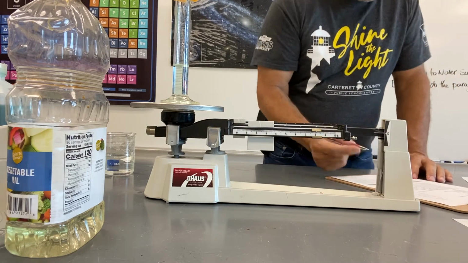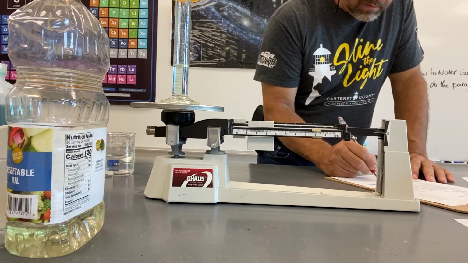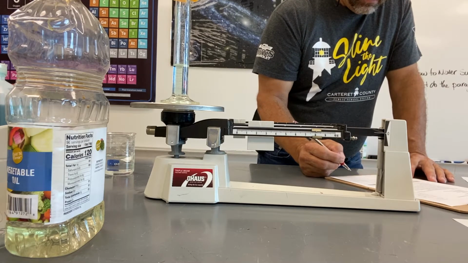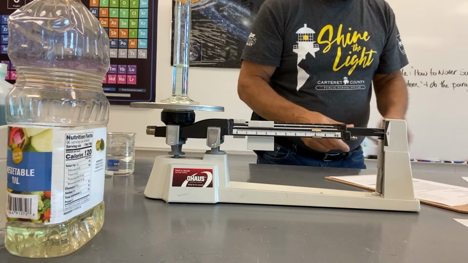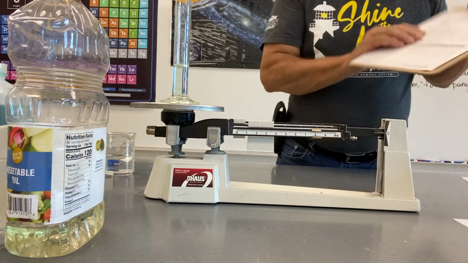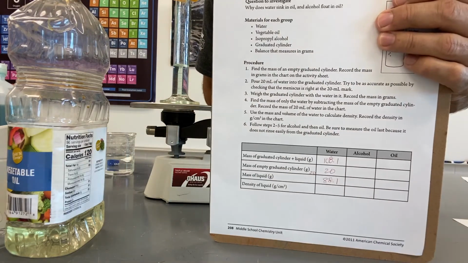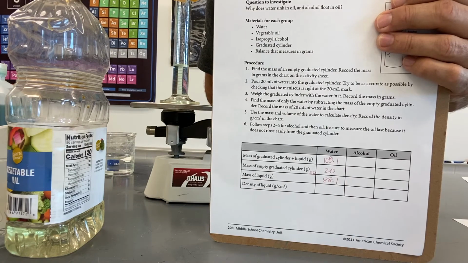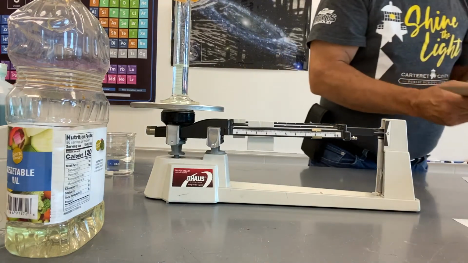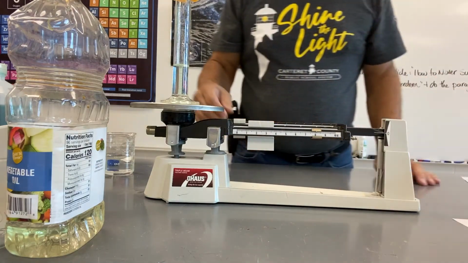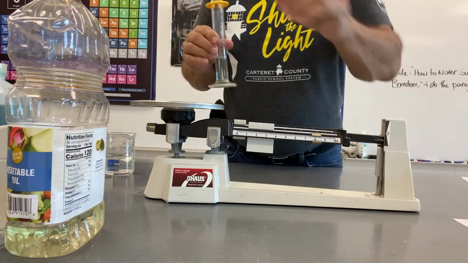So 108 minus 20 is 88.1. All right, so you should look something like that, and I'll let you work the rest of them on your own here. I'm not going to do them all with you, but we will work through the rest of the lab together. All right, so we've measured our water here.